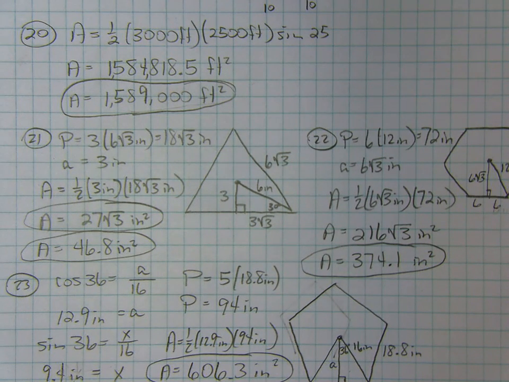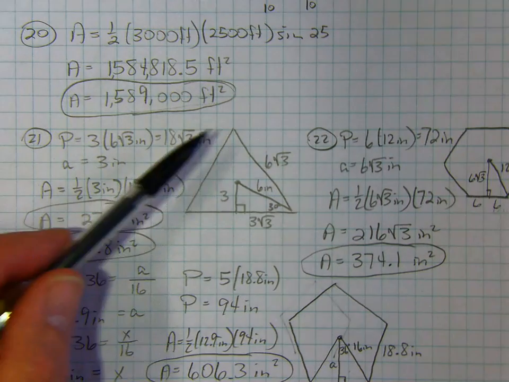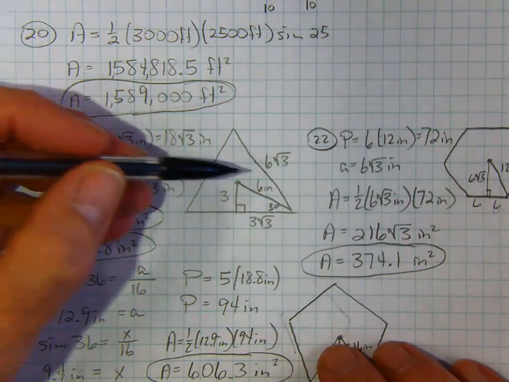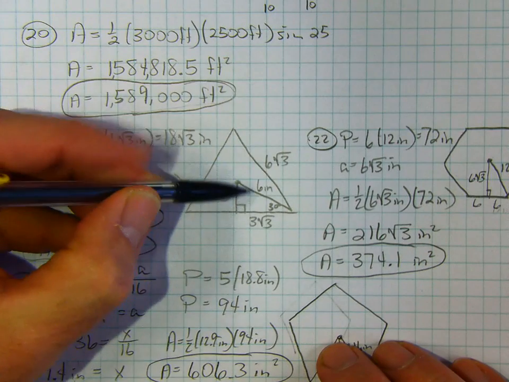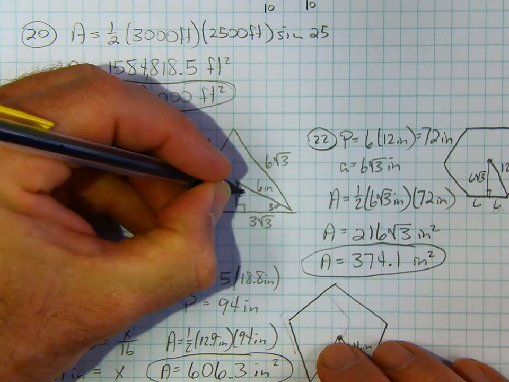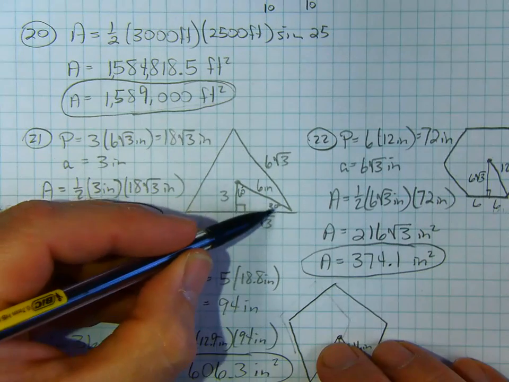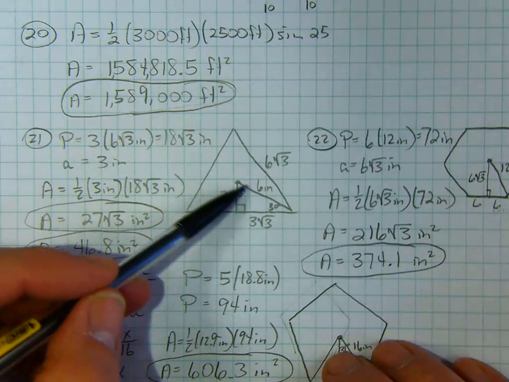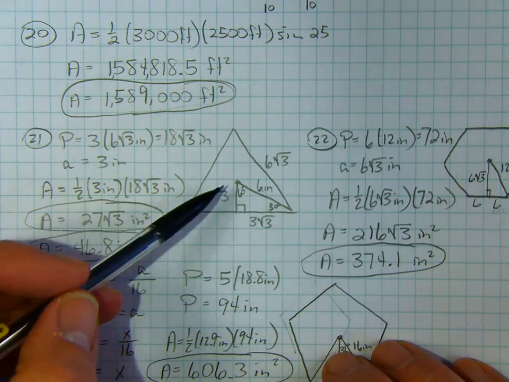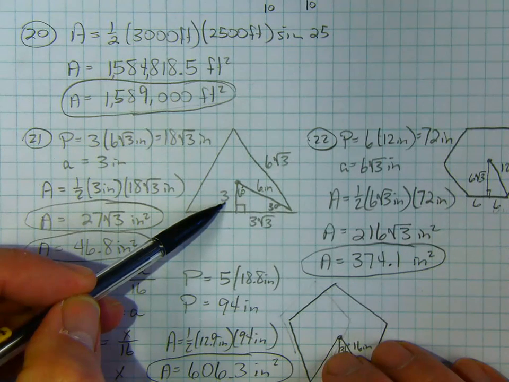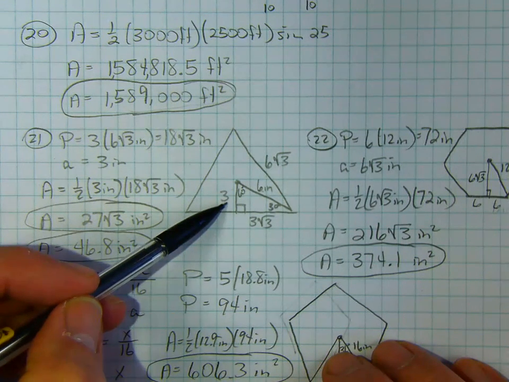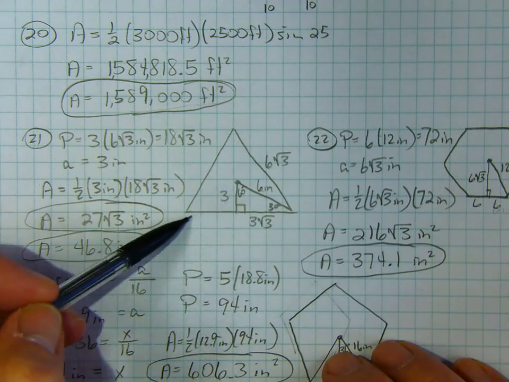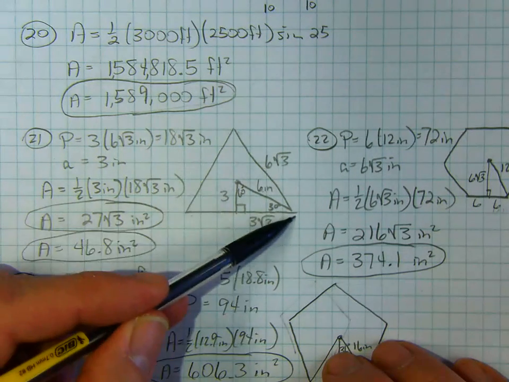All right, number 21. This is an equilateral triangle. In an equilateral triangle, remember the angle here, this is a 30, 60, 90 triangle. This is the 60-degree angle. That's the 30-degree angle. They give me the hypotenuse is 6. So that means the apothem, which is a short leg, is 3. And the long leg is 3 square roots of 3. So the whole side would be 6 square roots of 3.